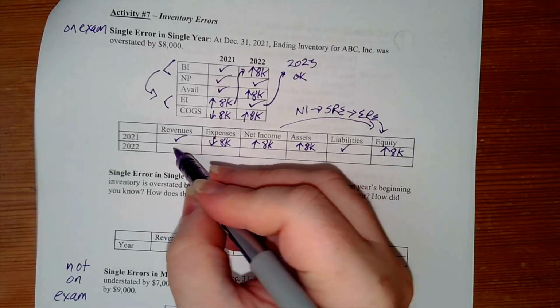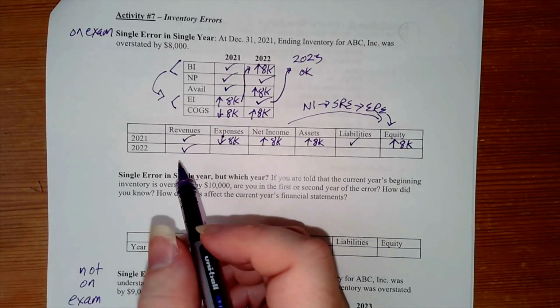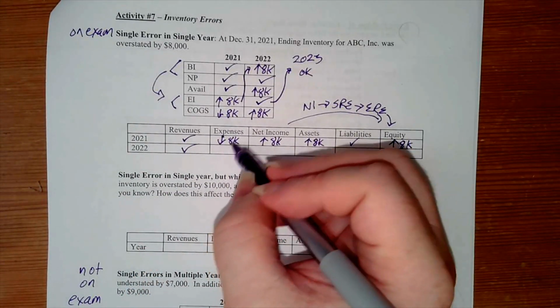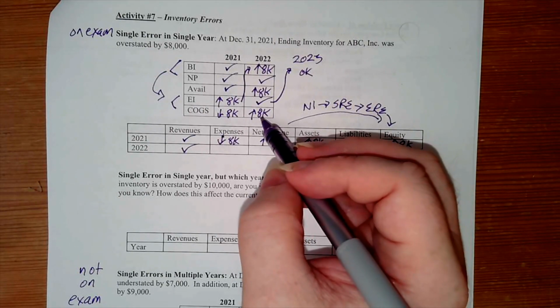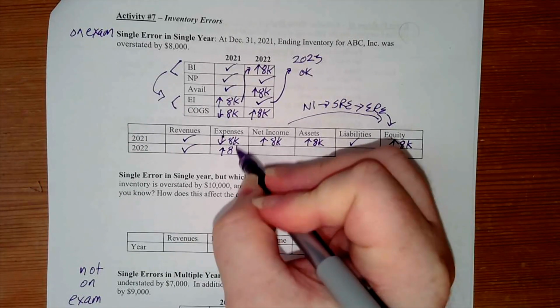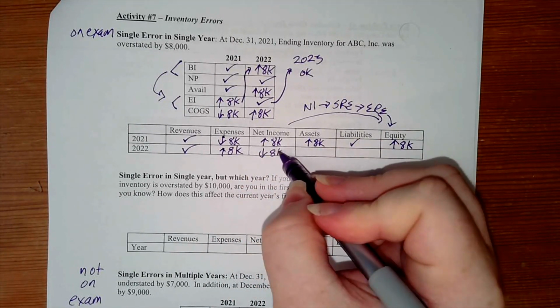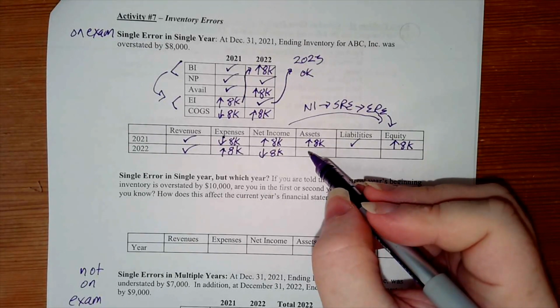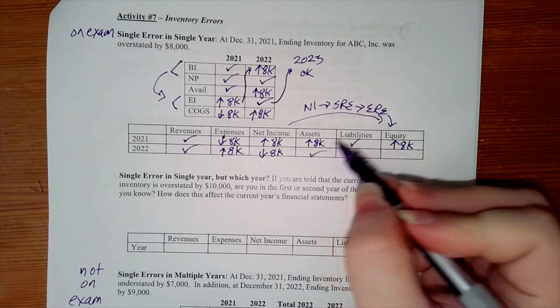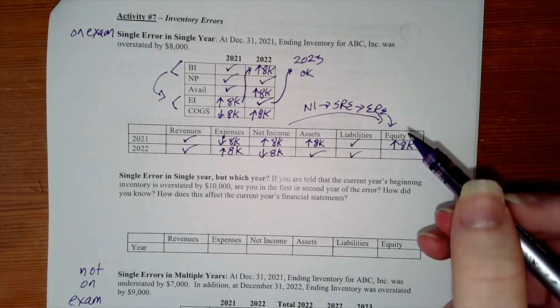In 2022, revenues, once again, they're not telling us anything happened to revenues, so we're assuming they're correctly counted. But now expenses are higher, right? The COGS are higher here. Net income is going to be lower. Assets are actually okay now, because we counted it correctly. Liabilities are okay.